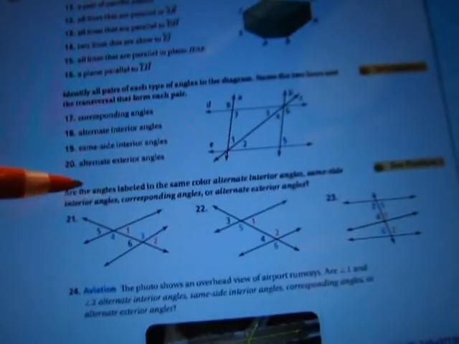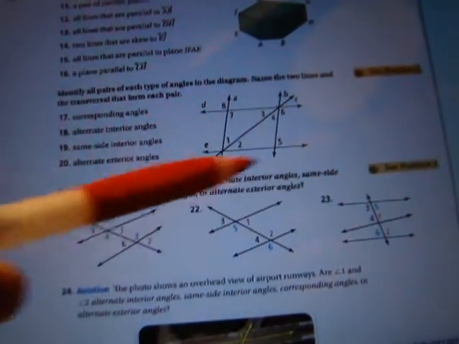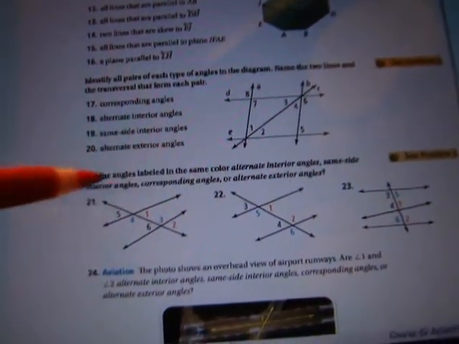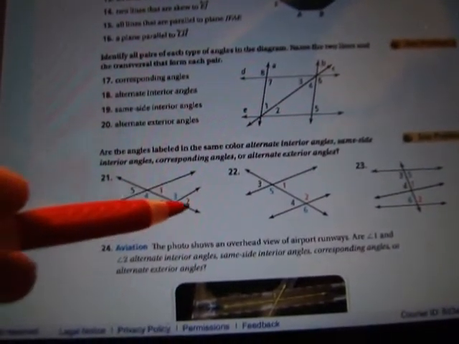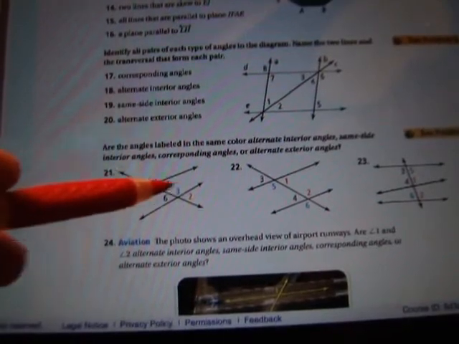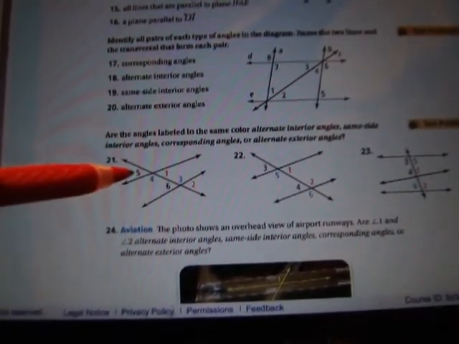Next is 21. Are the angles labeled in the same color alternate interior, same side interior, corresponding, or alternate exterior? Okay. So here, 1 and 2, those are corresponding. 3 and 4 are alternate interior. 5 and 6 are corresponding.